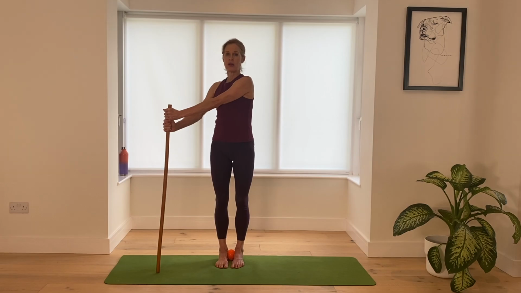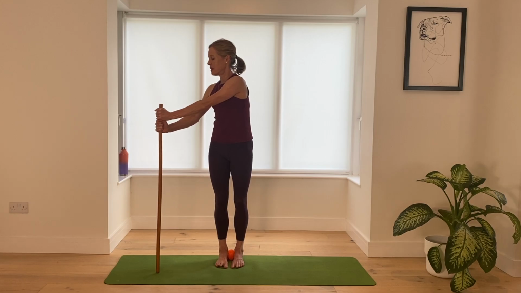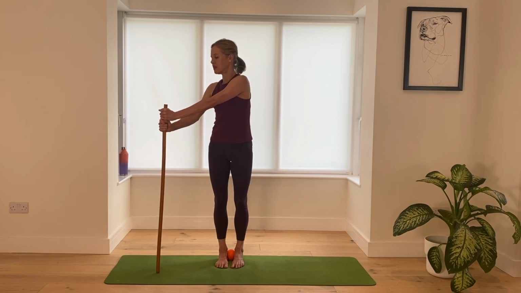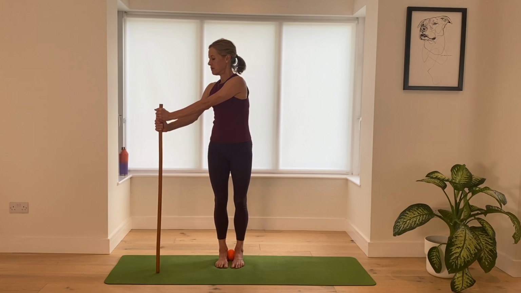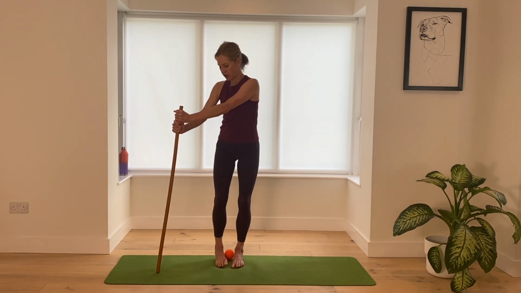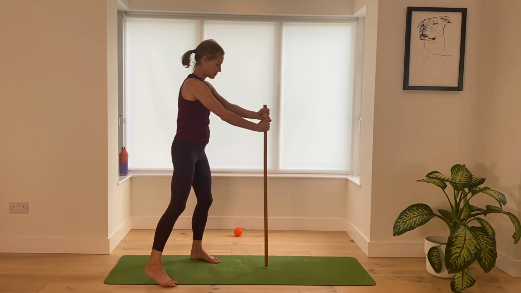So now we're trying to extend that exhalation. Hopefully you're feeling those obliques lengthening and really activating. Breathe in and exhale. Squeeze and release.